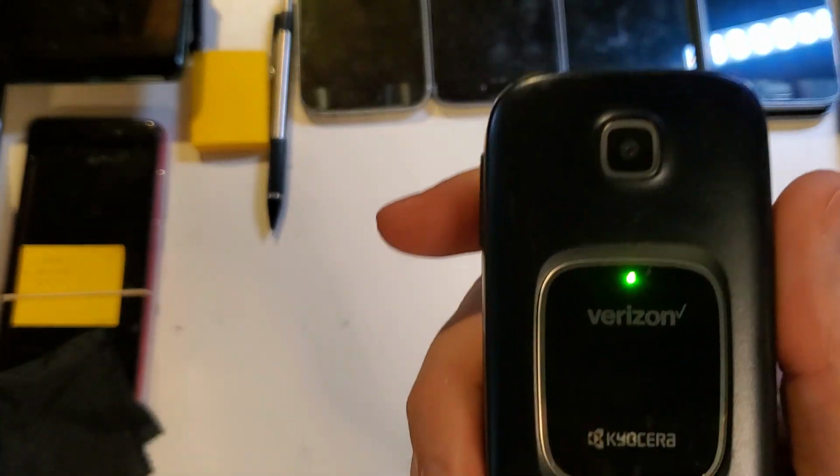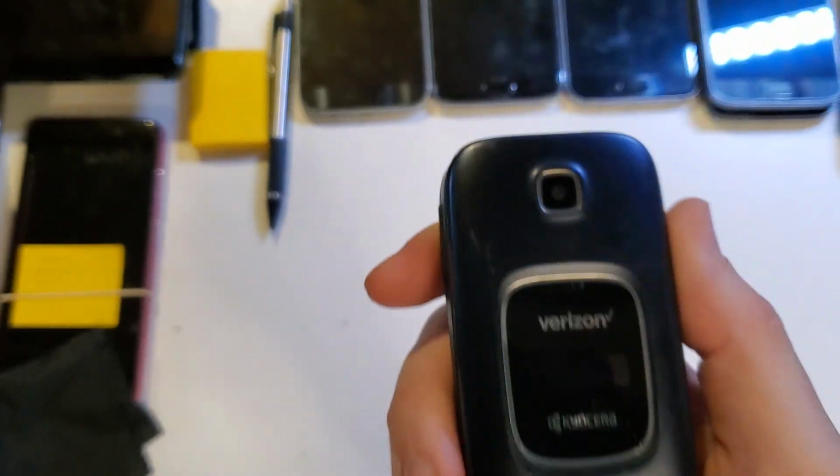And that is how you reset your Kyocera Cadence Flip Phone if you've forgotten your PIN or password.